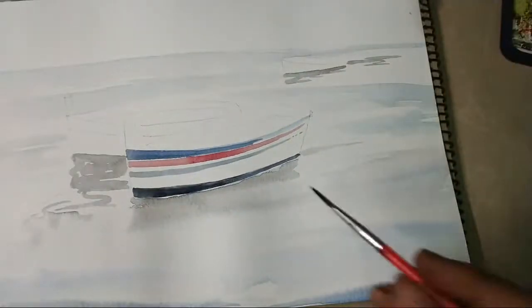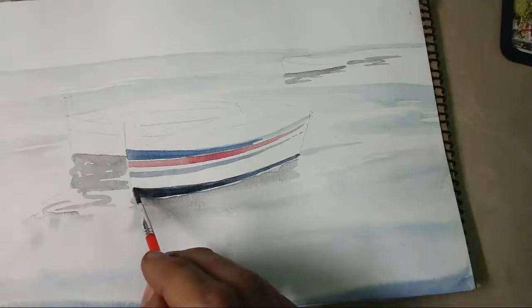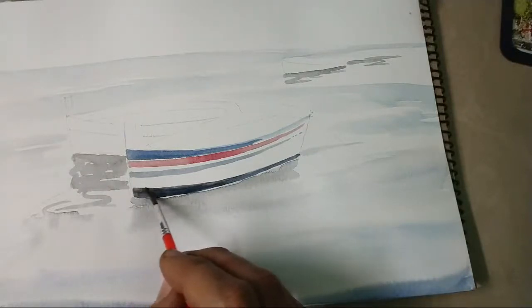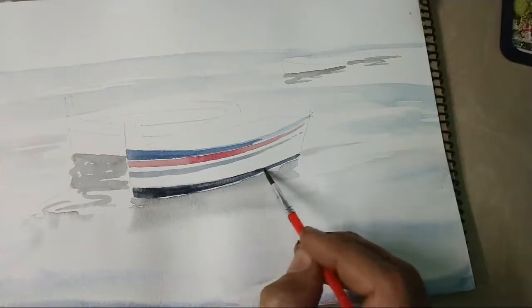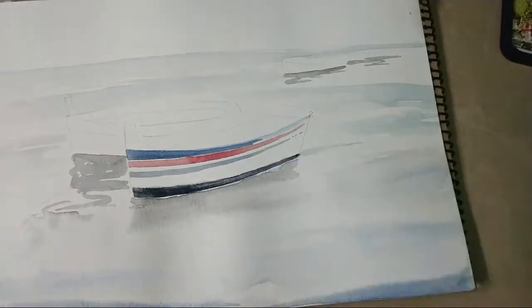Now from the upper side there is something written also, but you can put anything. So I will just put an impression of something written here.